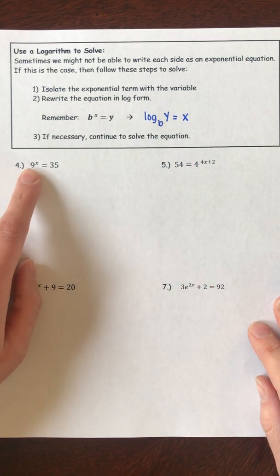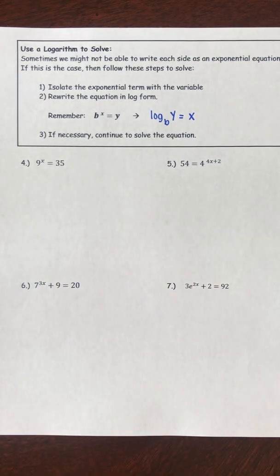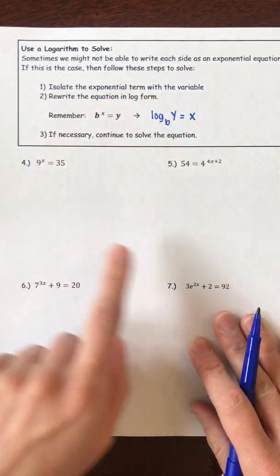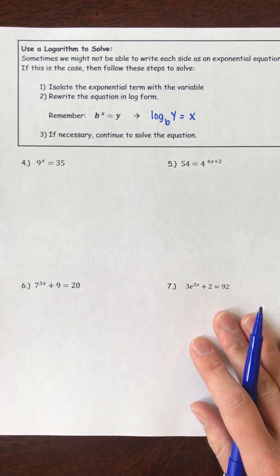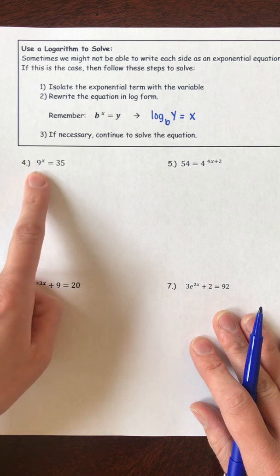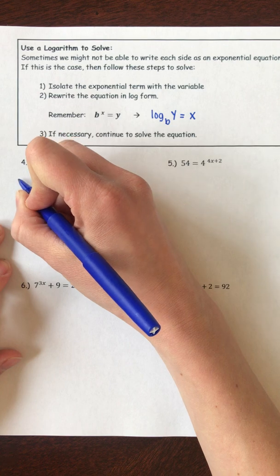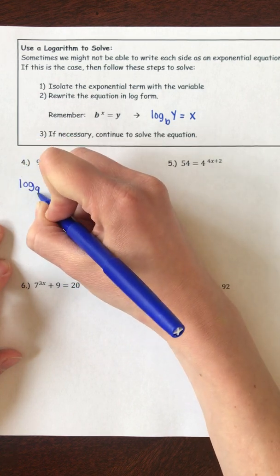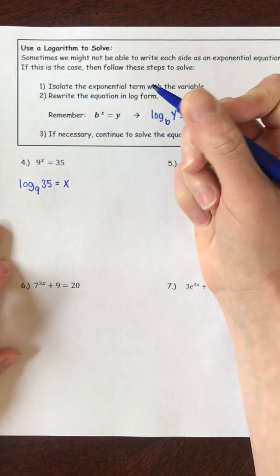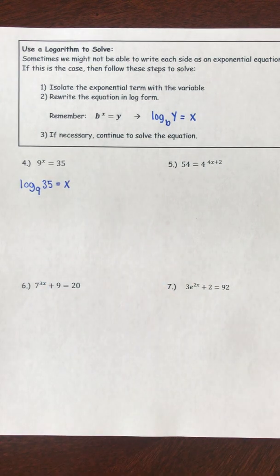So in number 4, I have 9 to the x equals 35. We already talked about how we can't rewrite 9 and 35 as common bases with exponents. So isolate the exponential term with the variable. Well, 9 to the x is by itself. Do not divide by 9. Don't do anything like that. I'm going to go to step 2, and I'm going to take this and rewrite it in log form. So if I rewrite this equation in log form, that would be log base 9 of the other side, which is 35, equals my exponent. Okay, so my x is equal to log base 9 of 35.